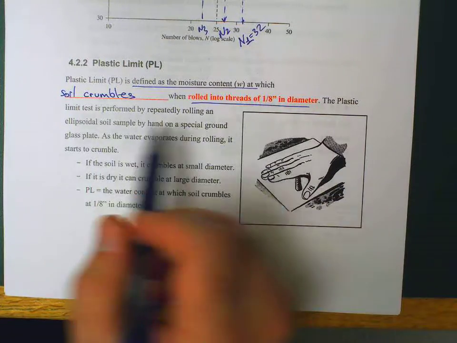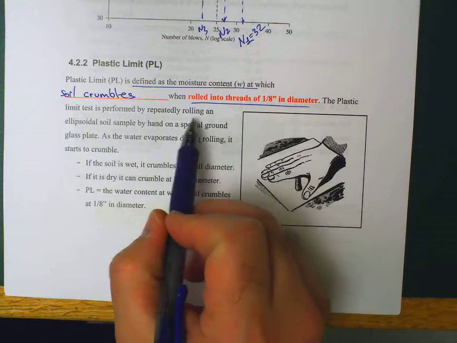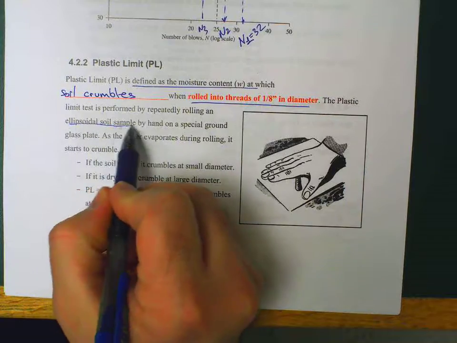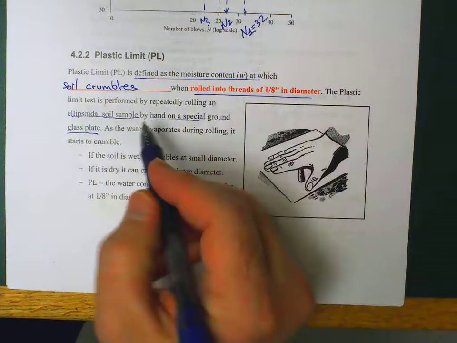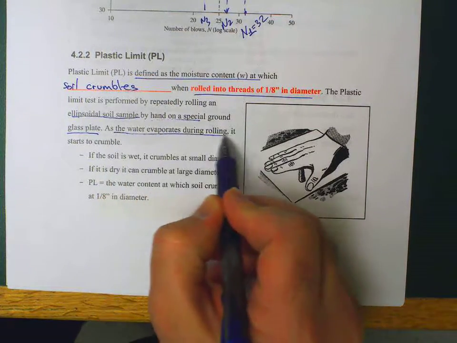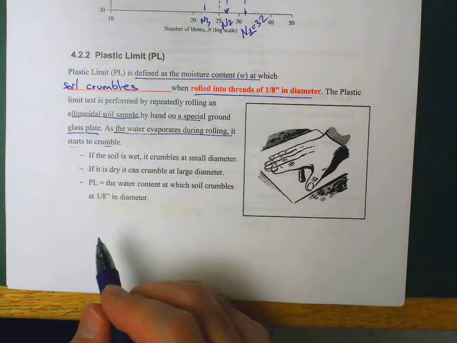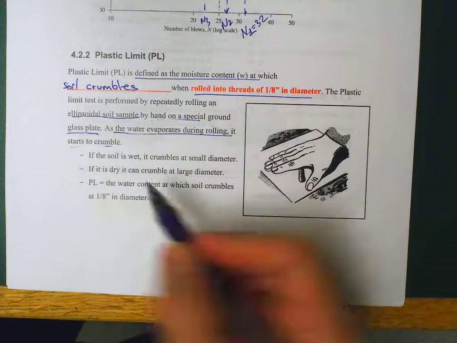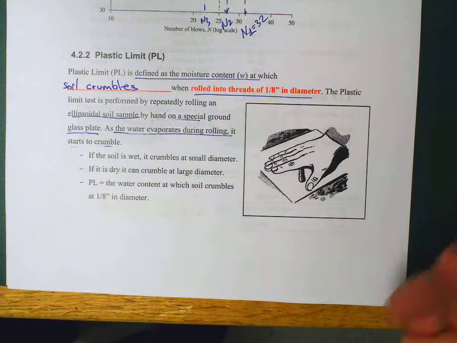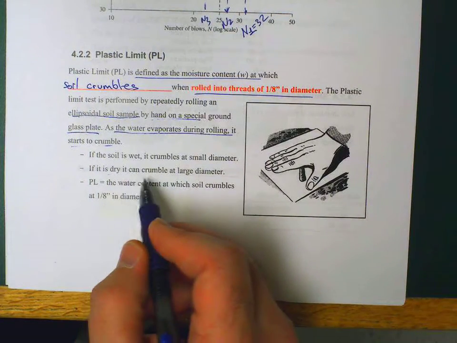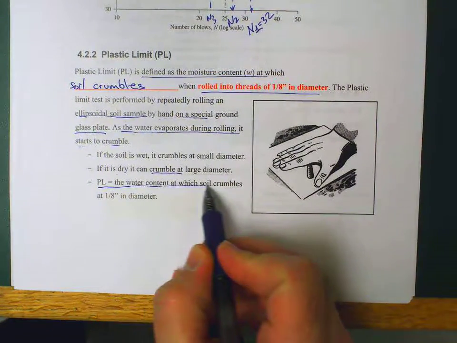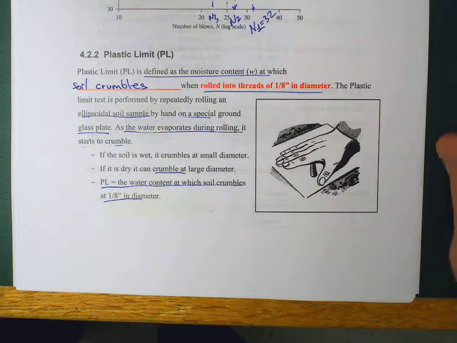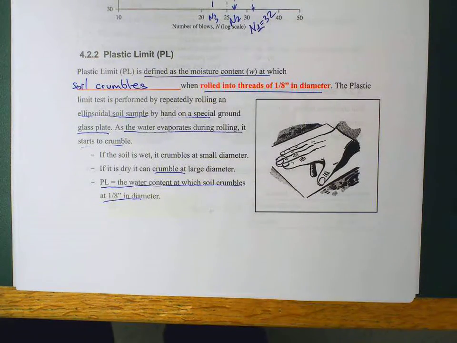The plastic limit is performed by repeatedly rolling an ellipsoidal soil sample by hand on a round glass plate. As the water evaporates during rolling, it starts to crumble. Obviously, if the soil is wet, it crumbles at a smaller diameter. If it is dry, it can crumble at a large diameter. So the plastic limit is the water content at which soil crumbles at 1/8 of an inch in diameter.